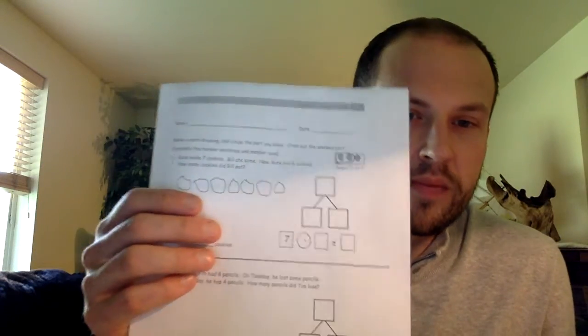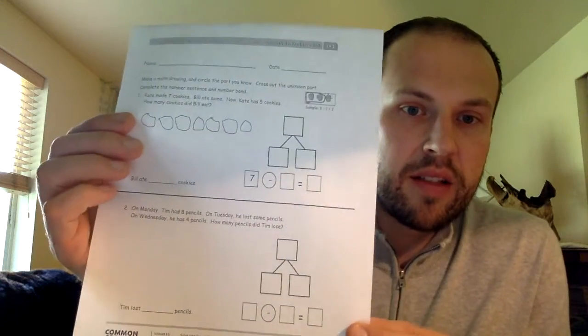The next page you're going to do is Lesson 31, Problem Set 1-1. It looks like this. At the top it says, make a math drawing and circle the part you know. Cross out the unknown part. Complete the number sentence and number bond. We've been doing these for the last couple of weeks now, so it should be relatively familiar to you guys.